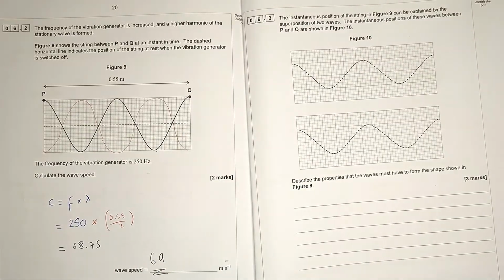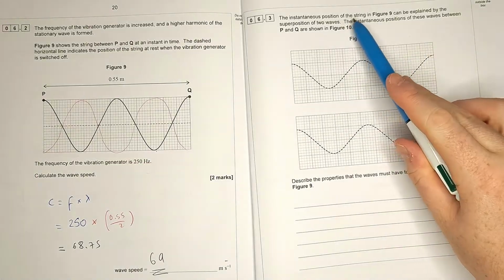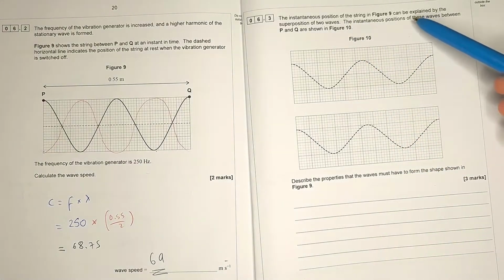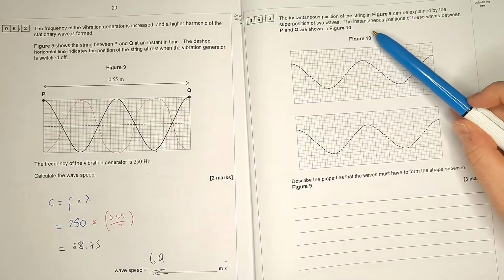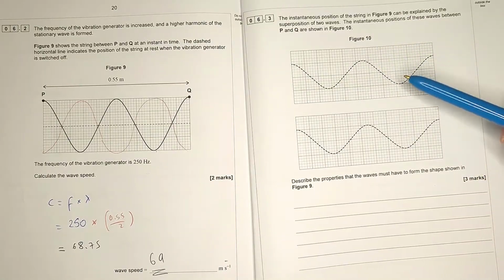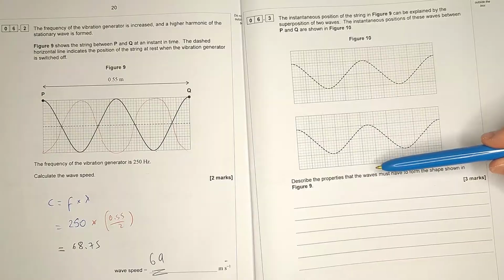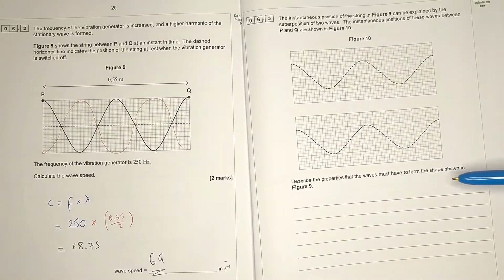Okay, next one, we're going to look at the instantaneous position of the string. So this can be explained by superposition of two waves. Then it gives you the instantaneous position between P and Q. Describe the properties that the waves must have to form the shape shown.